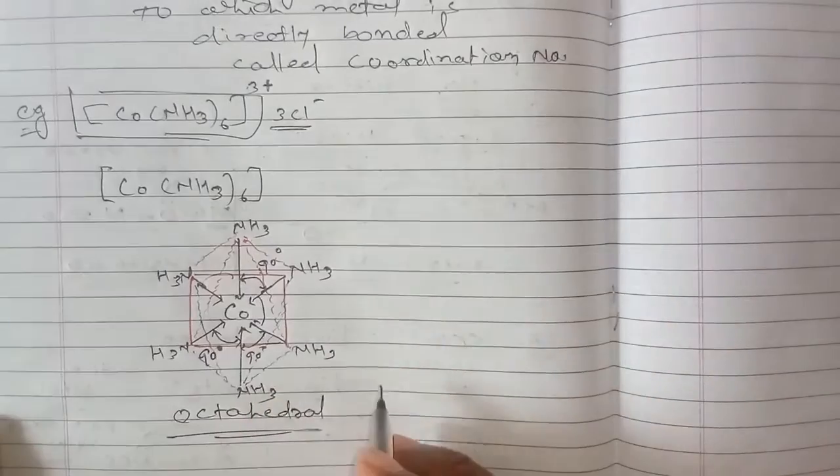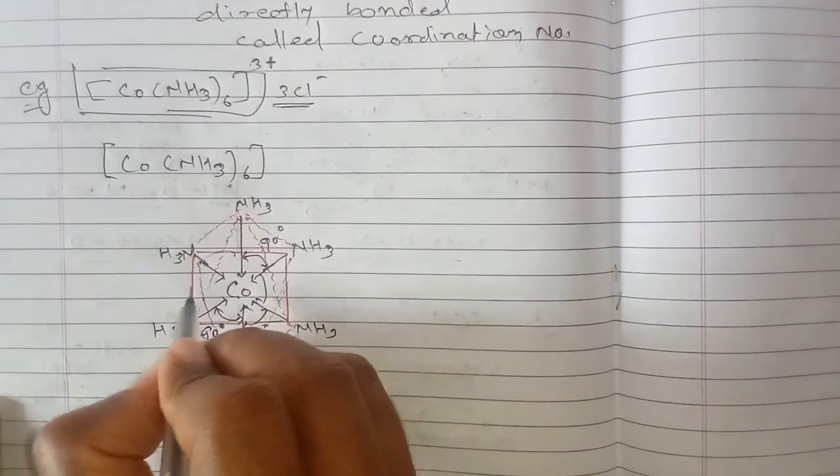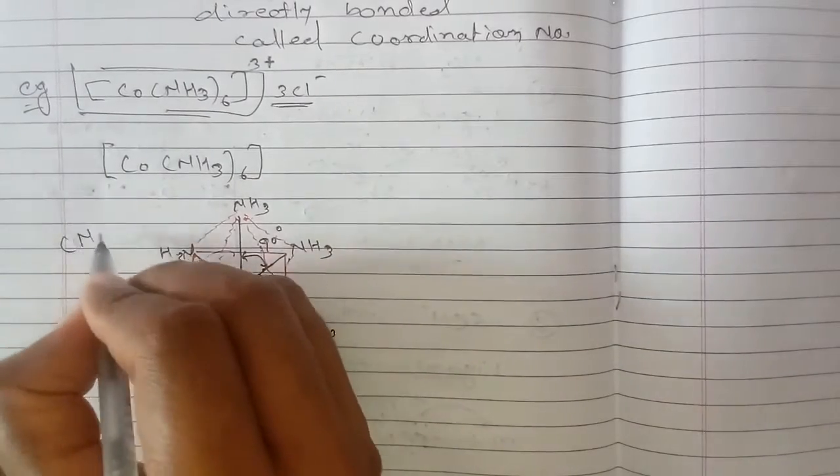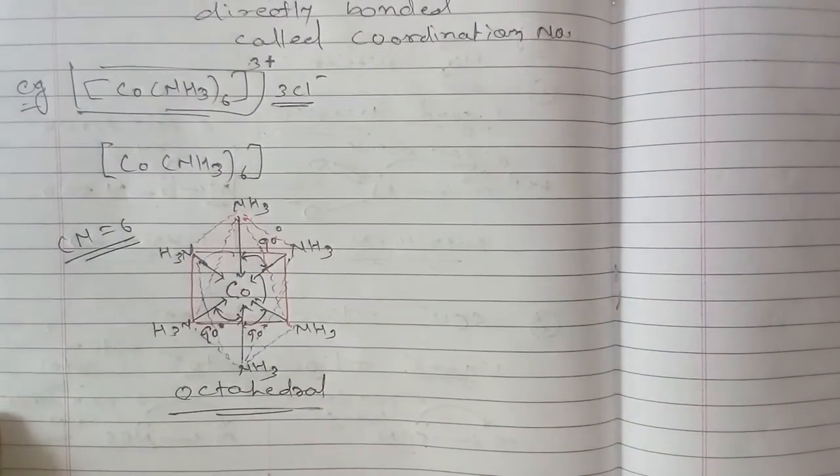Here the coordination number of cobalt is 6.